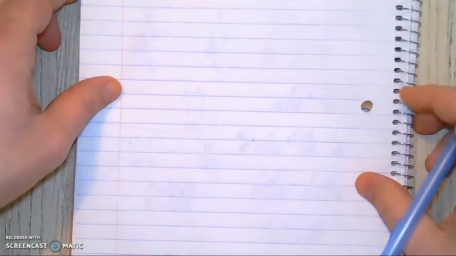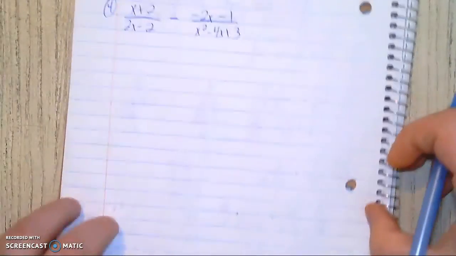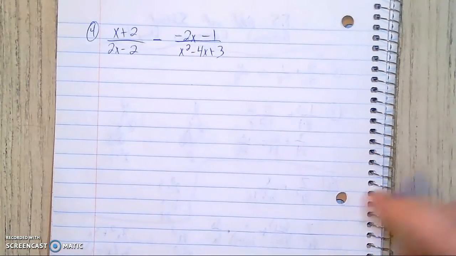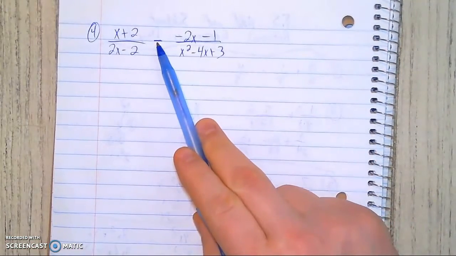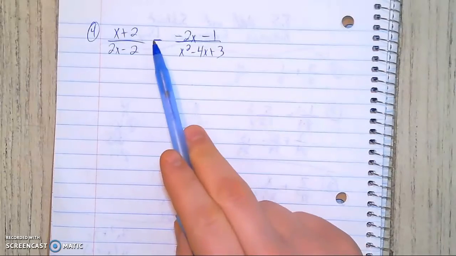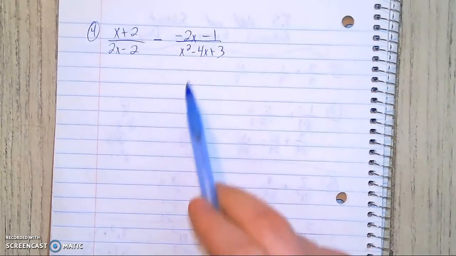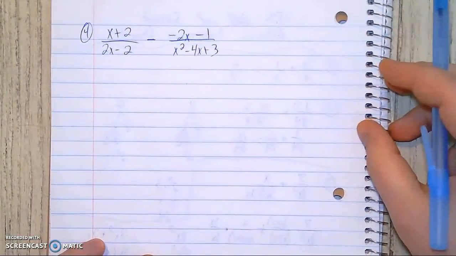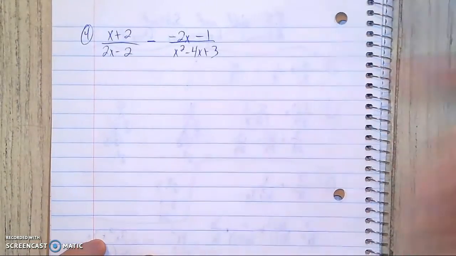So one last example for today, and it's another one, similar to what we just did, problem 4 here. A little more complicated by the looks of it. For starters, it's a subtraction problem. Keep in mind that means that eventually we're going to subtract all of this. And also I see these denominators, and they're certainly not like each other right now. In fact, there's a binomial and a trinomial.